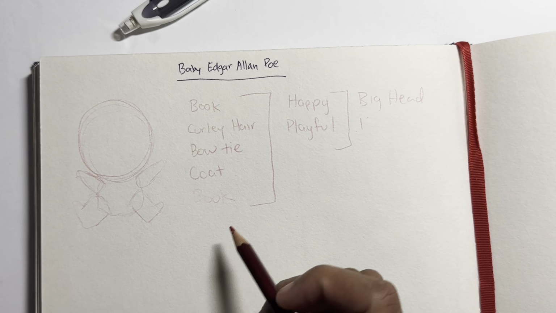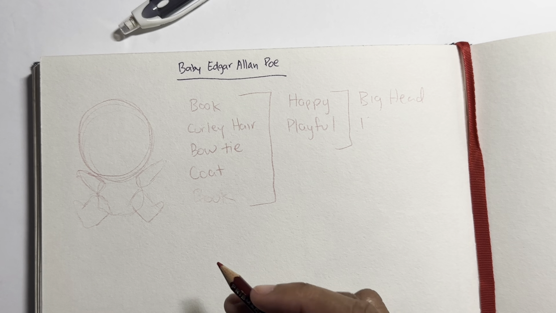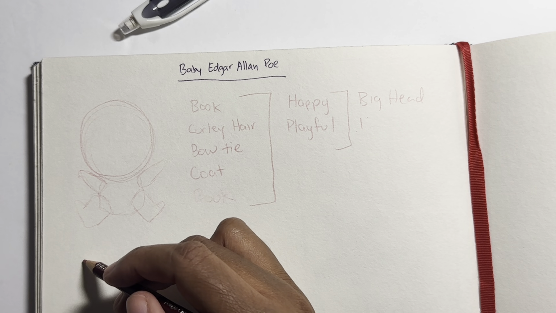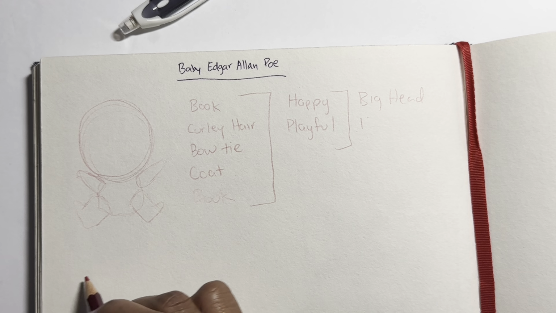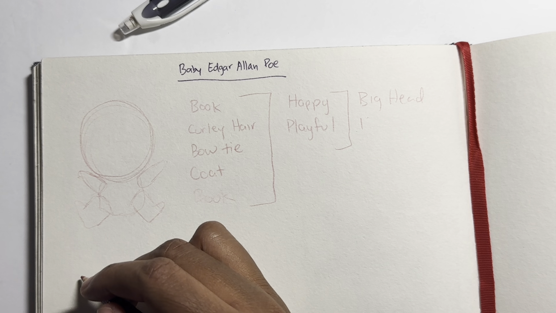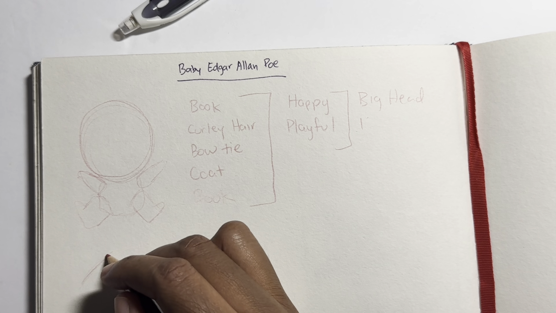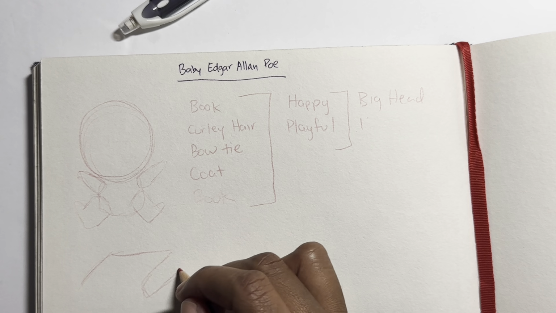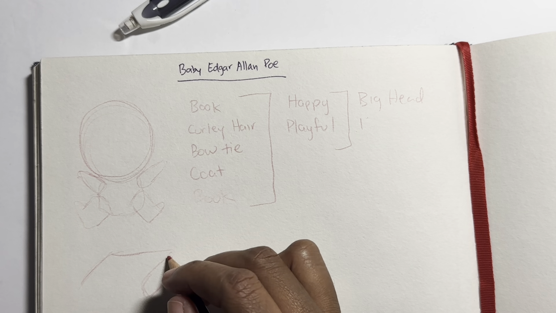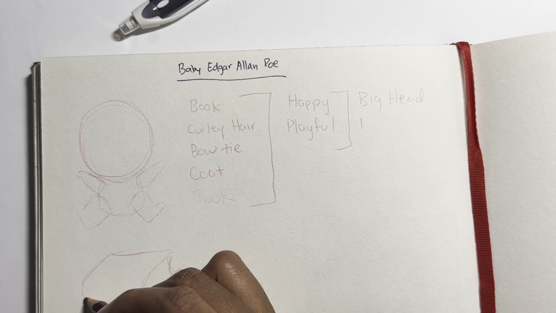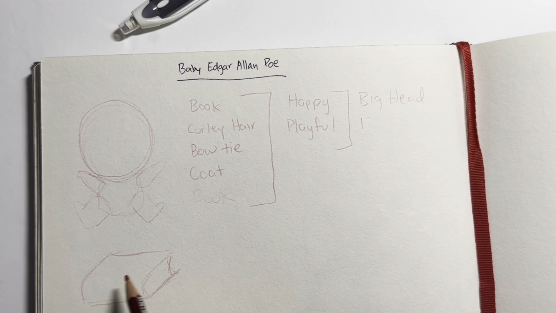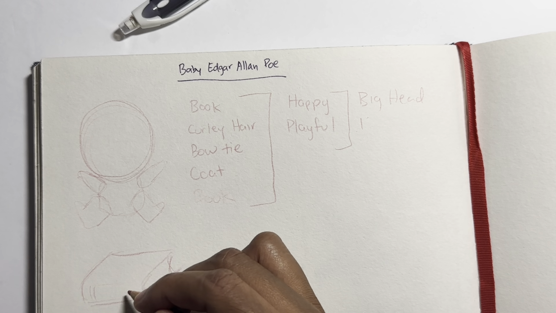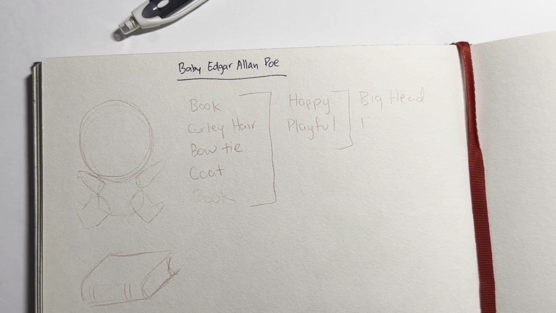So I'm thinking maybe he is, and I'm just going to draw, let me see. First of all, let's draw a book. Let me just make sure that I know how to draw a book, because this book looks a little weird, but it's a book nonetheless. You can tell it's a book, I hope. Okay, and then let's see what else.